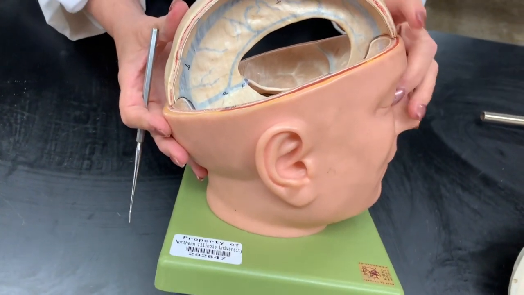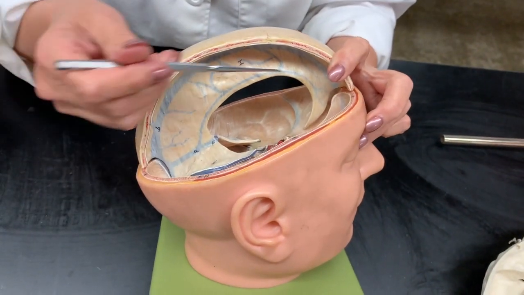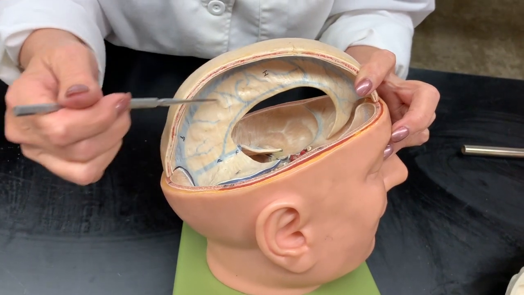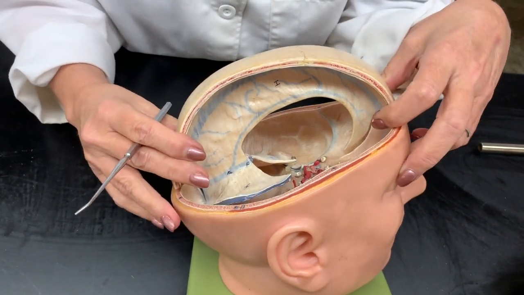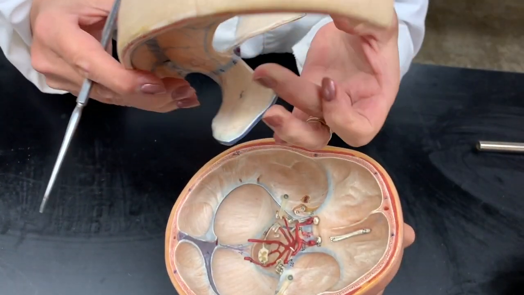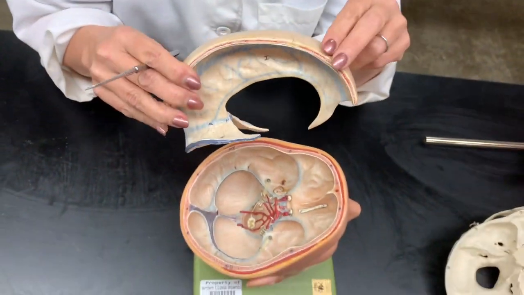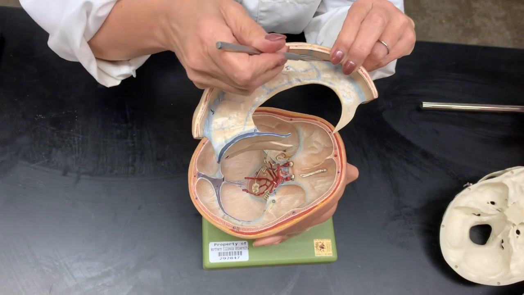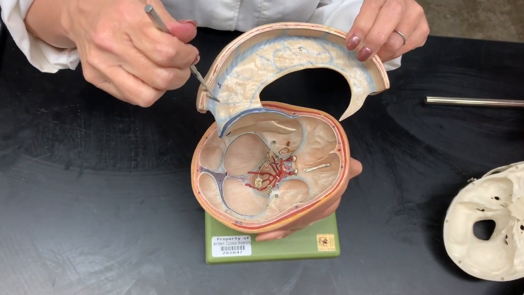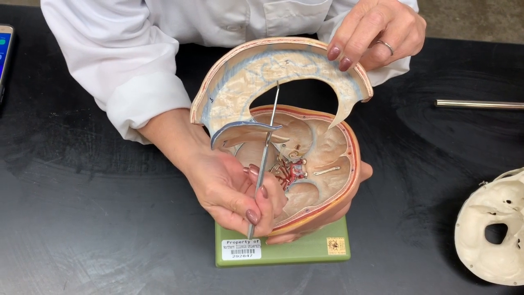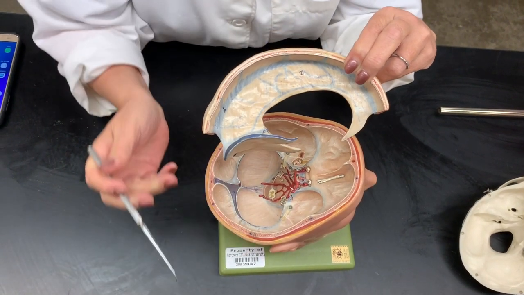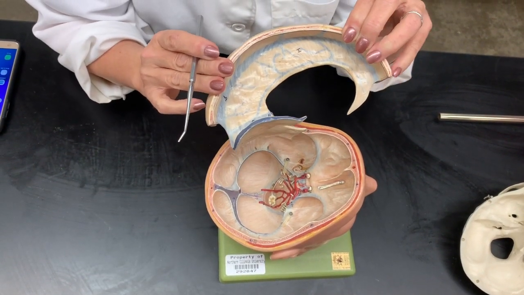What we're going to look at here is right down the center. This is our falx cerebri. It separates the left and right hemisphere. And if you look in the falx cerebri, on the top you have your superior sagittal sinus, which runs anterior to posterior, and on the bottom you have your inferior sagittal sinus that runs anterior to posterior.